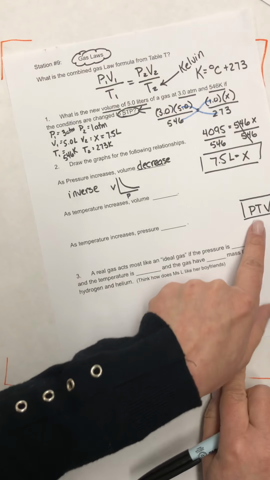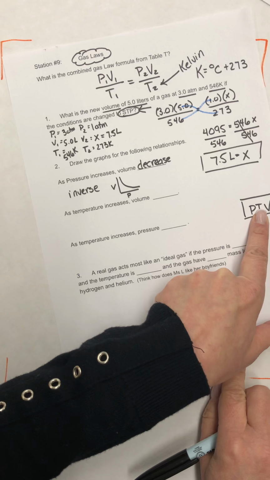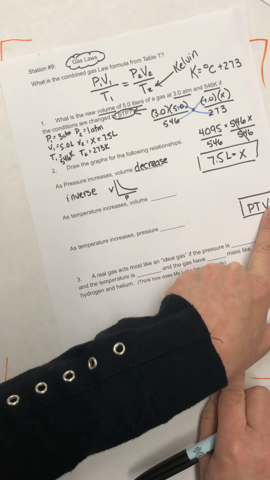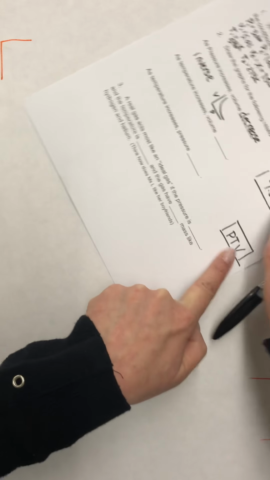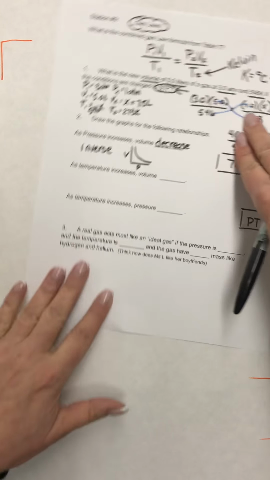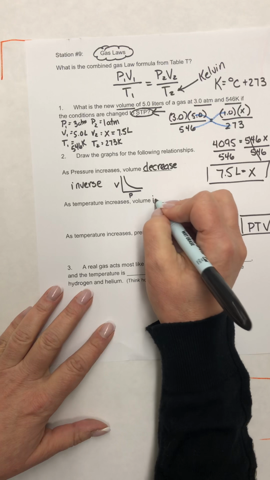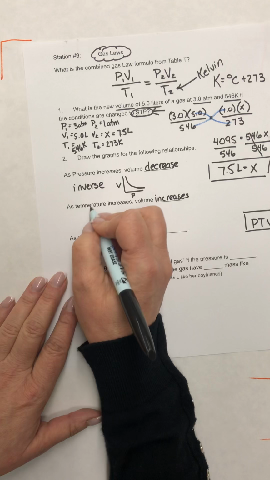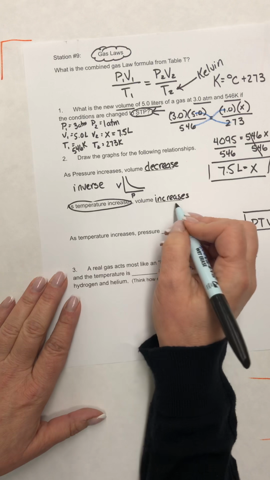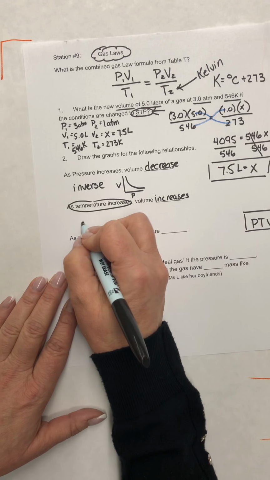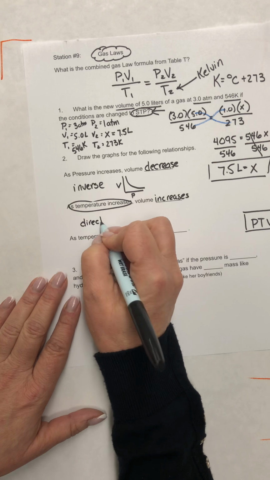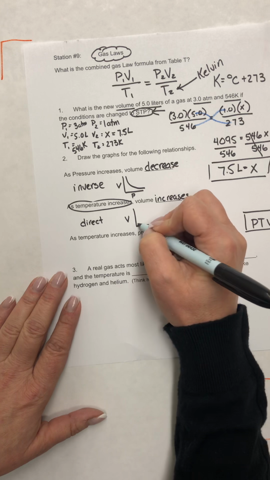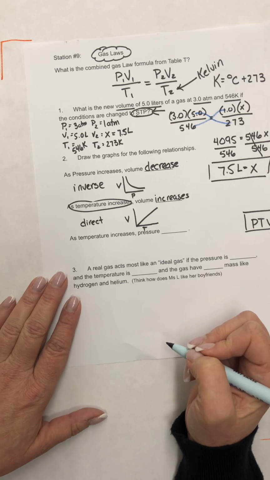Now, if I hold my volume constant and increase my temperature, that moves both letters above my finger, so pressure is also going to increase. Basically, anything that temperature does, pressure and volume do the same thing. So this is a direct relationship. If I put temperature on the bottom and volume on the side, a direct relationship graph looks like that.